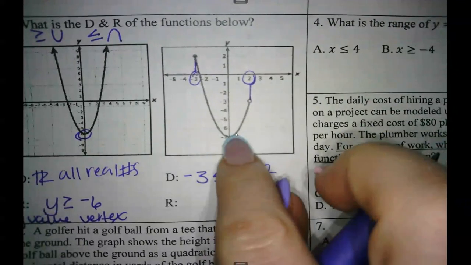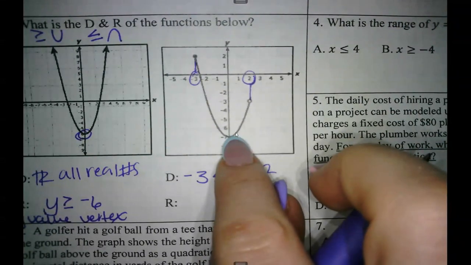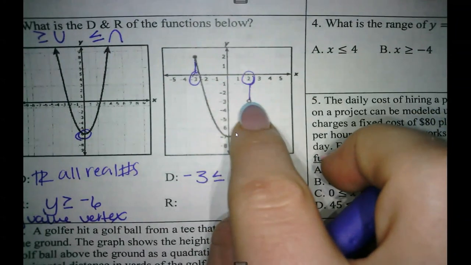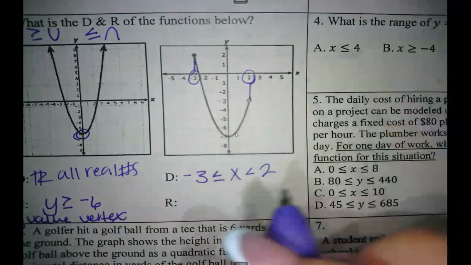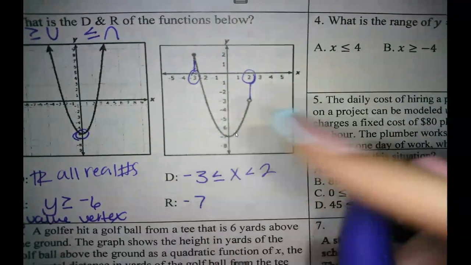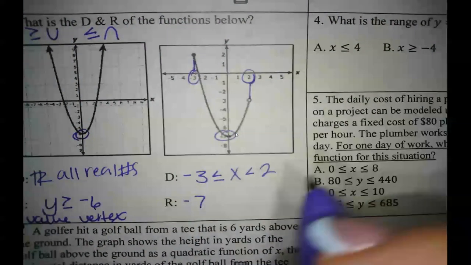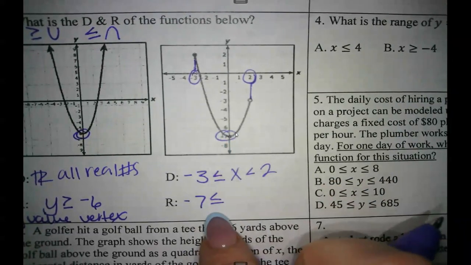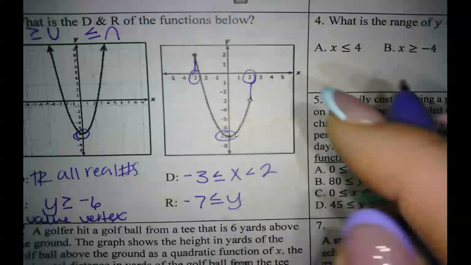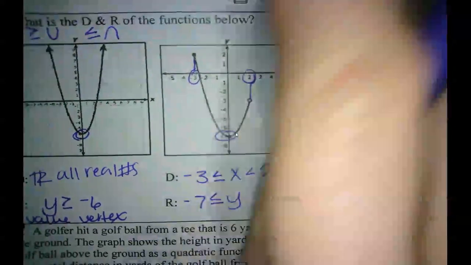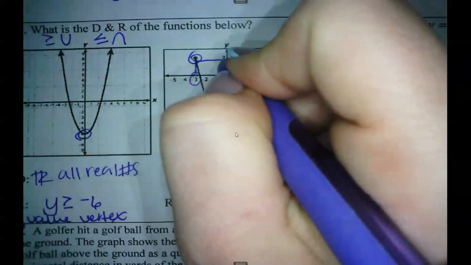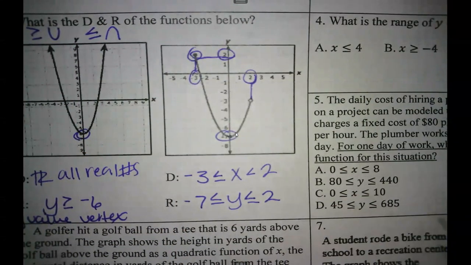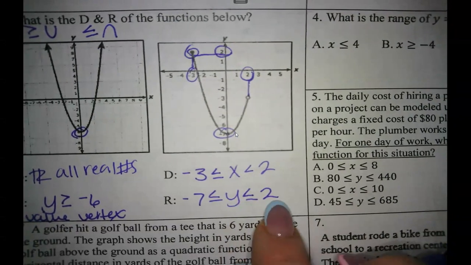All right, range, we go from bottom to top. So not from this point, but from the very bottom of it, -7. That is included, since it's on the line, then it's a less than or equal to y. And then we go all the way up to the top. This is the last y value, and it is less than or equal to 2.